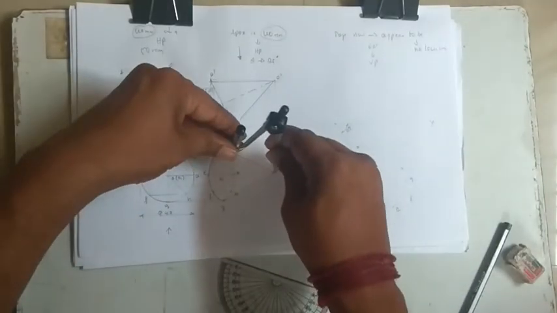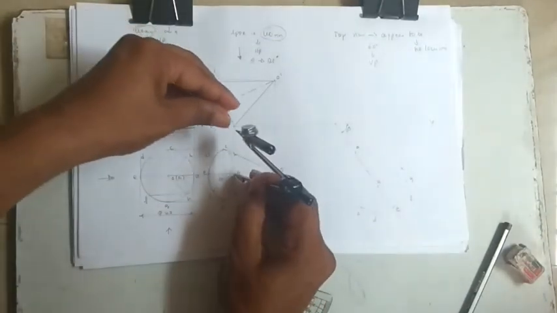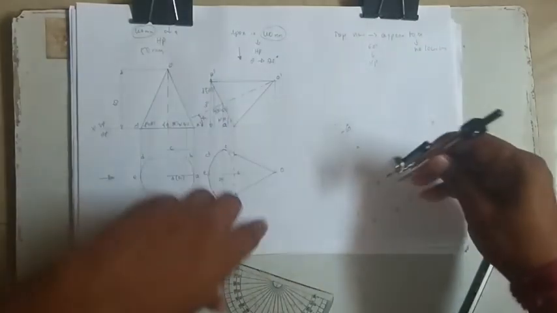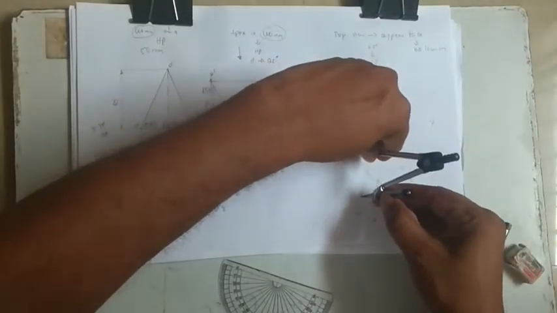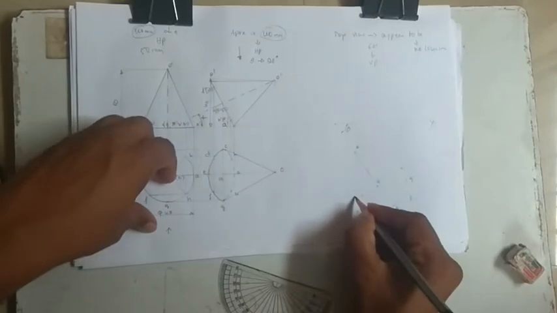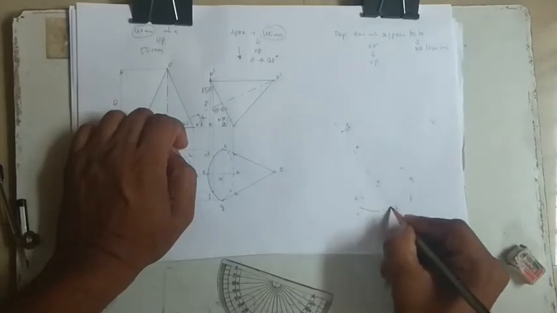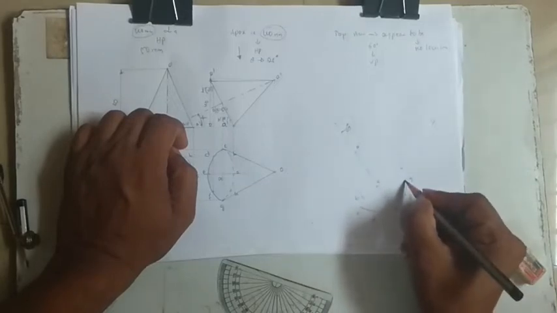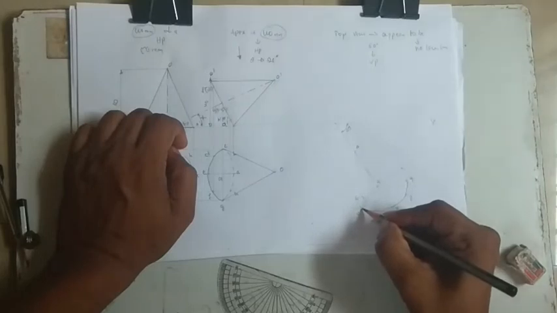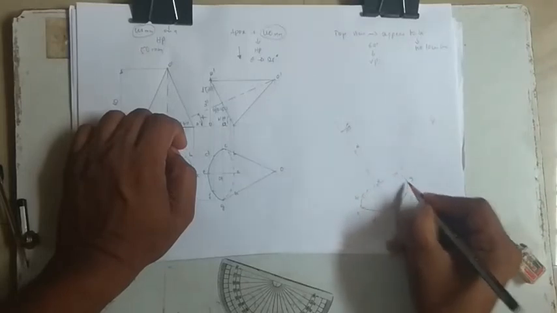So we'll take O to B. So now A to B. So this is our B. So from C to G is visible, so we'll mark this one with a continuous line, and from here A to G is invisible, so you can just take a dotted line.